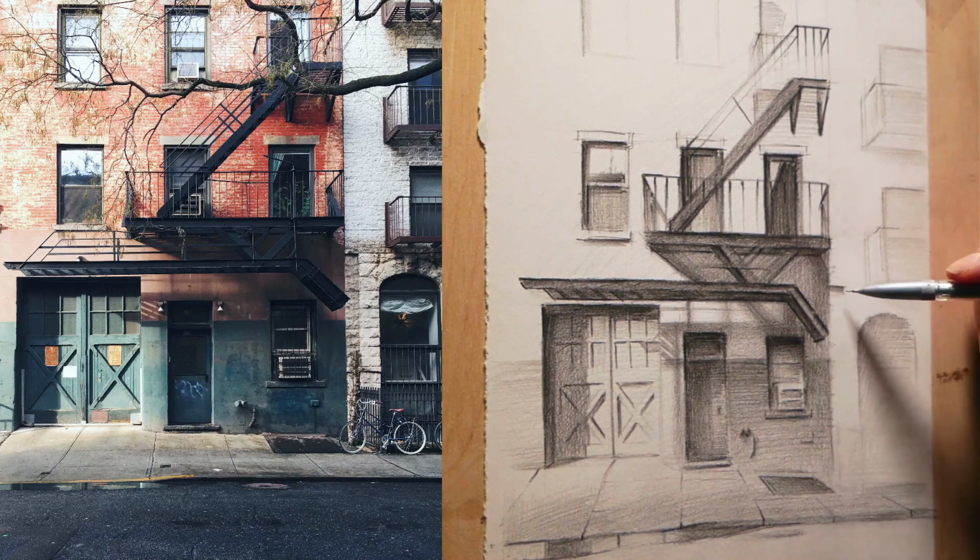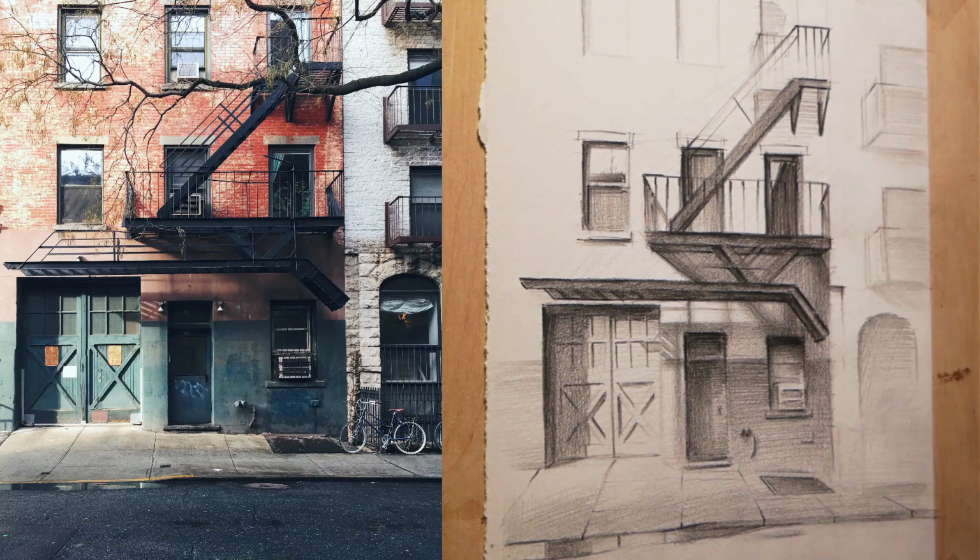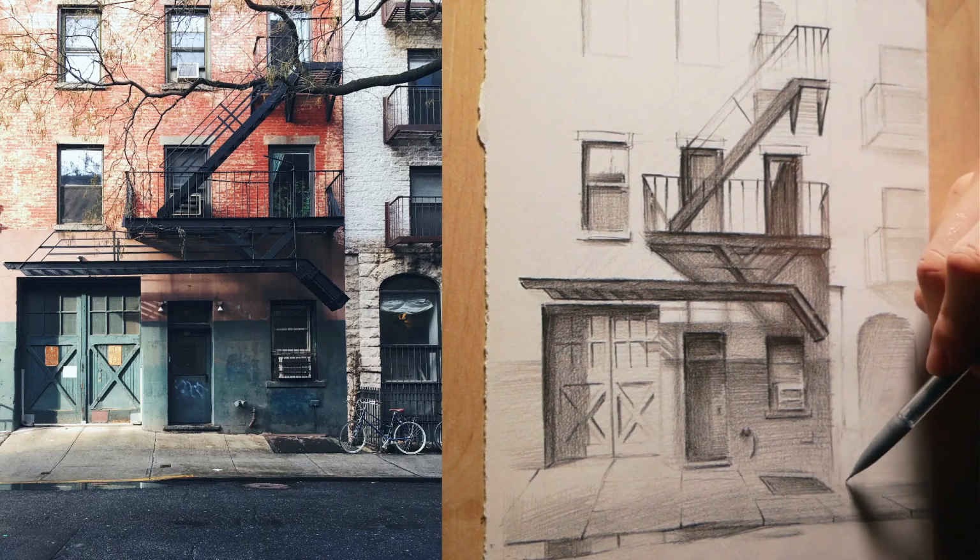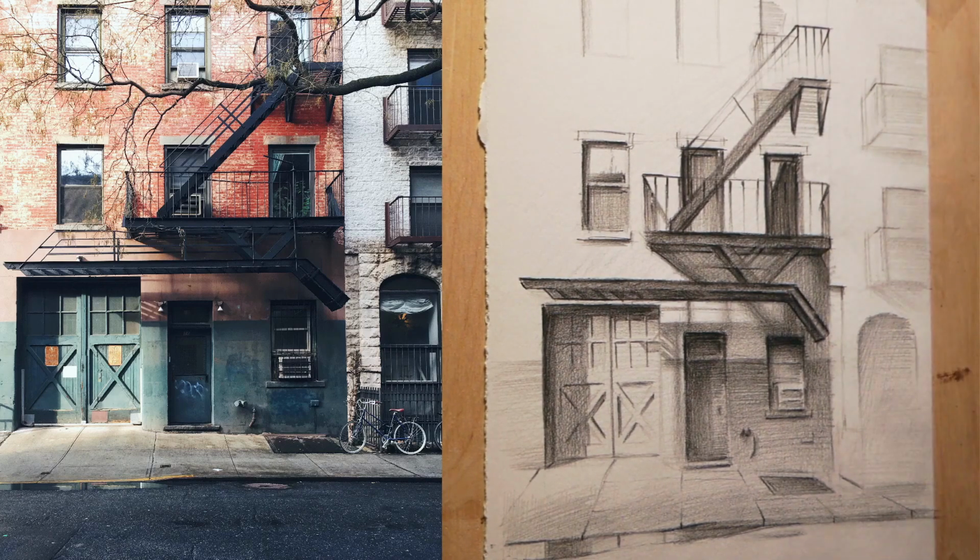So I'm going to work a tiny bit down this side, just this doorway I think, and probably the railings as well. So we've got these railings projecting forward a bit.